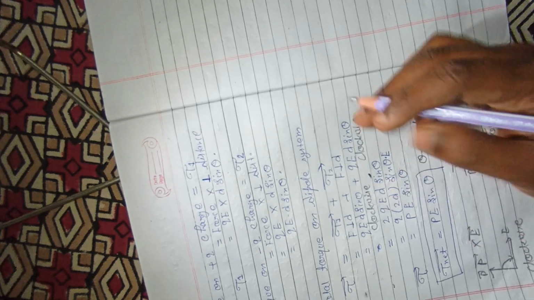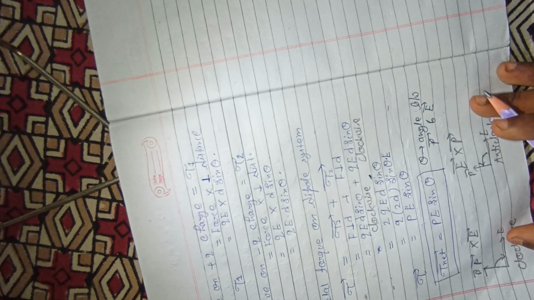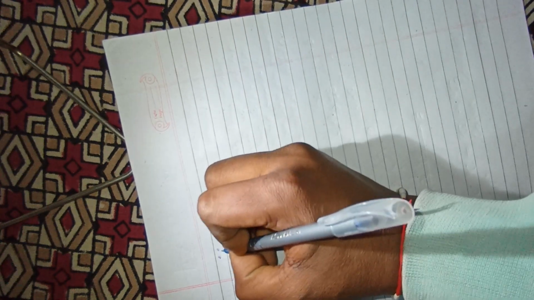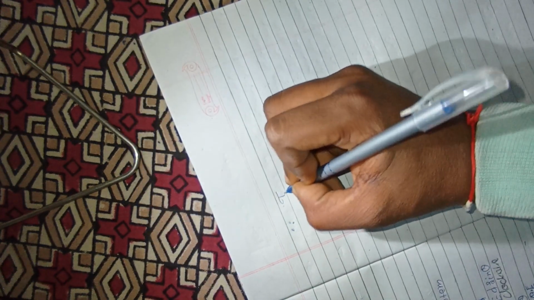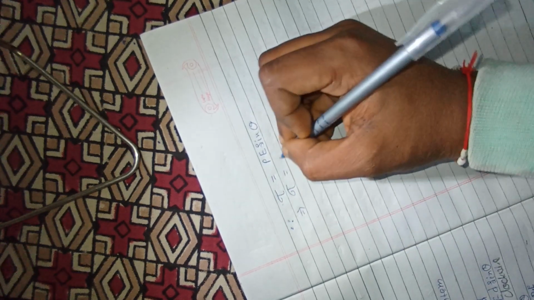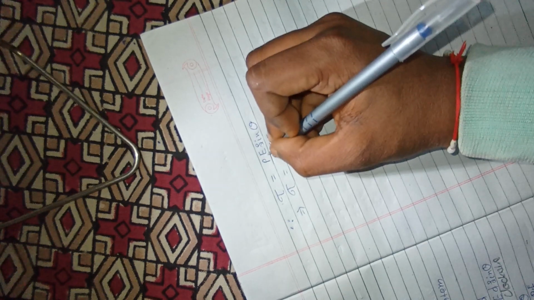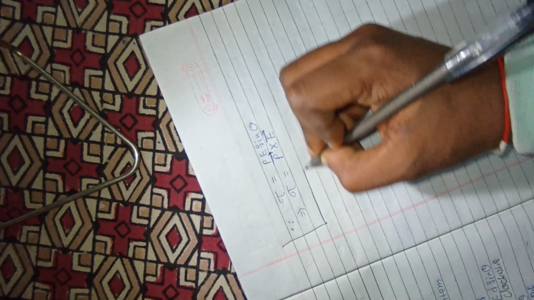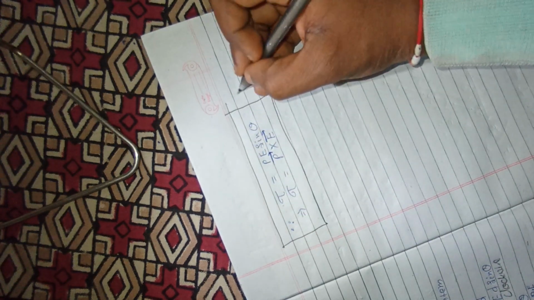Since the torque is clockwise, P cross E is right. So overall, since tau net equals pE sin theta, therefore tau equals P cross E, the cross product. Please learn this, this is much more important.